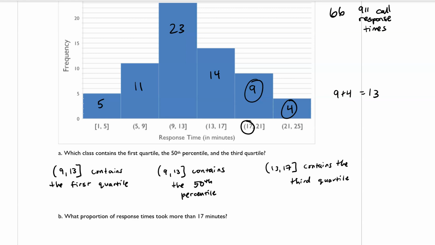So that tells us how many response times were more than 17 minutes, because 9 of the response times fell between 17 and 21 minutes, and 4 of the response times fell between 21 and 25 minutes. So in total, there were 13 response times that took more than 17 minutes, and it's asking for what proportion.